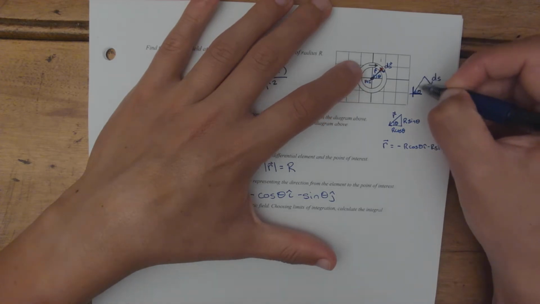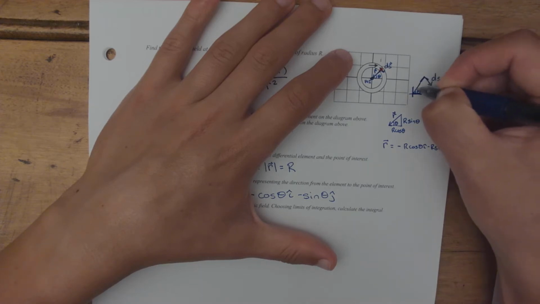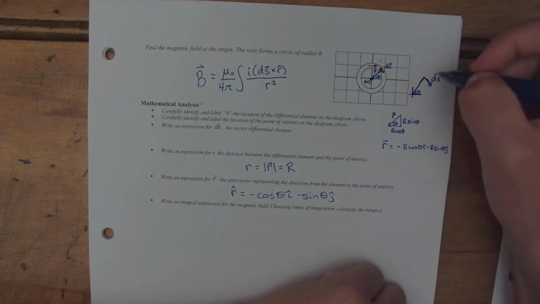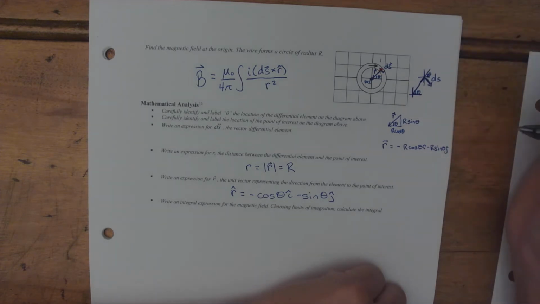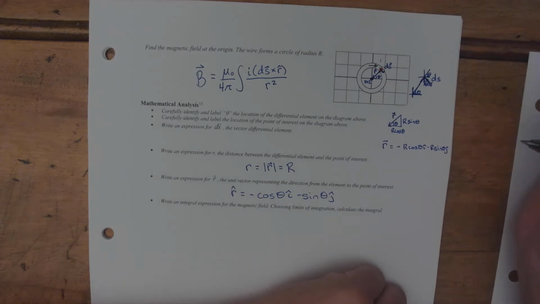But this is the vector r. These should be perpendicular to each other, so maybe use your imagination there. Okay, so this is theta. Now, if I redraw my coordinate system here, then this angle is also theta. This is 90 degrees, and from here to here is 90 degrees, and this is 90 degrees, so this angle is 90 minus theta, and this angle is theta.